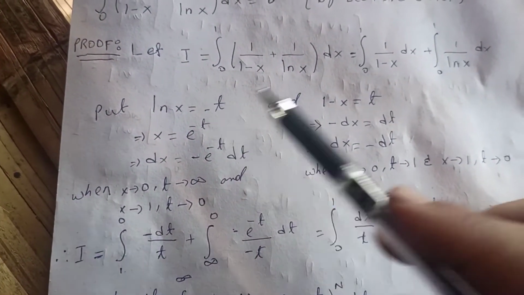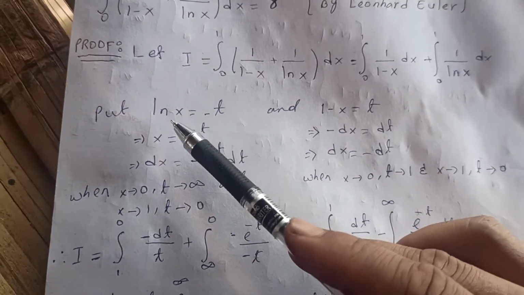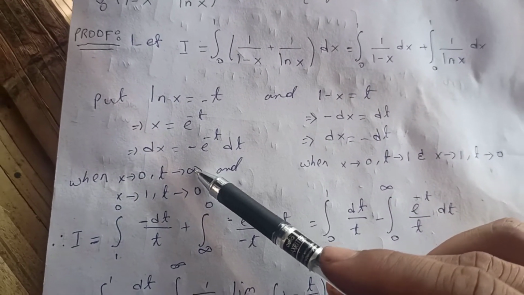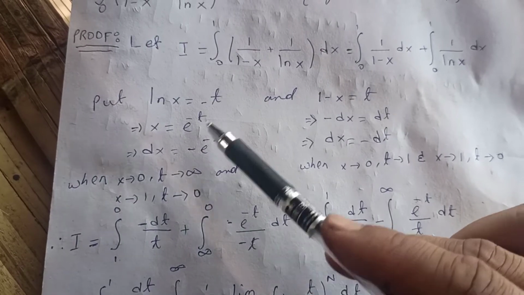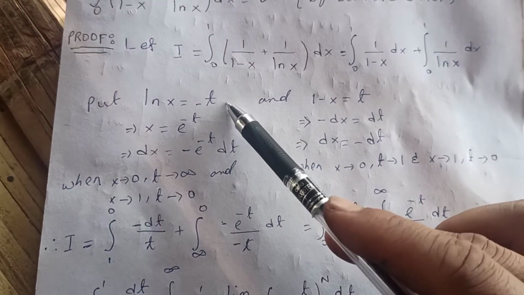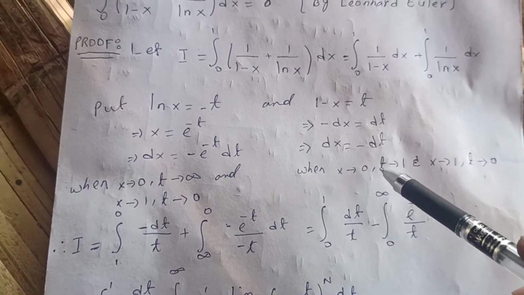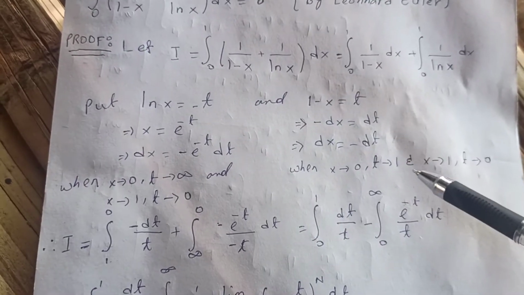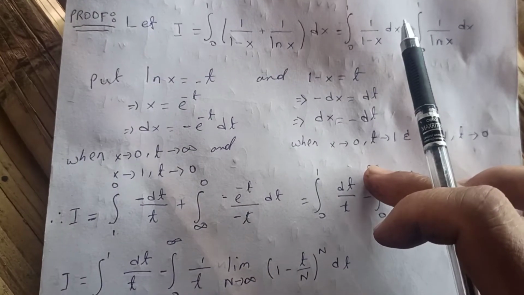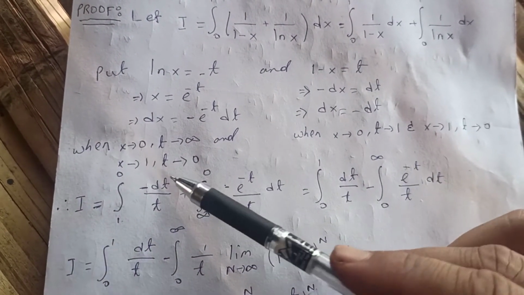Now for the second integral, when x tends to 0, then t will be infinity. So in order to get this, we are using negative t. When x tends to 1, then t tends to 0. Similarly for the first integral, when x tends to 0, t tends to 1, and when x tends to 1, t tends to 0.